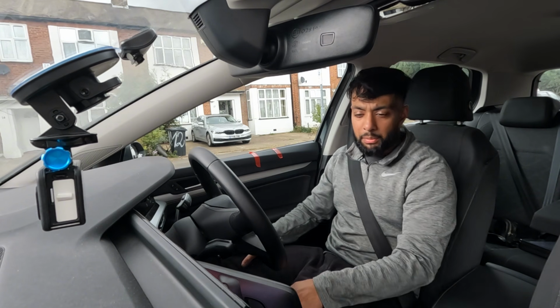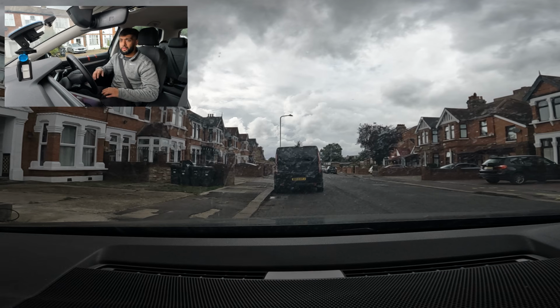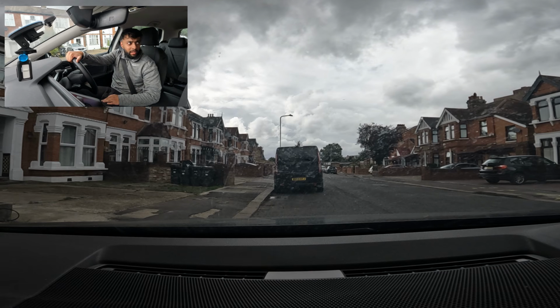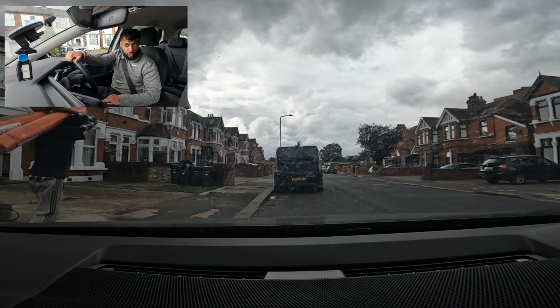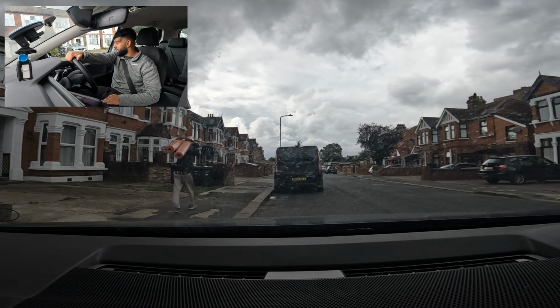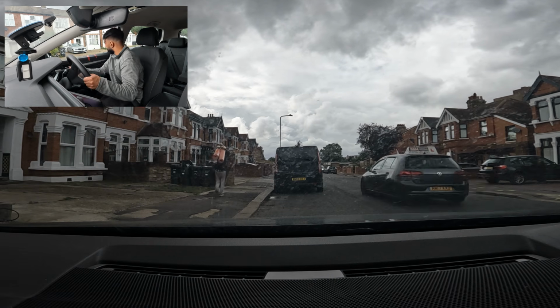Anyways, I'm going to move off from here. This is the test center road. I'm going to do all my checks. There's the guy on my left carrying logs, I think that is, or carpet, I don't know. Anyways, I'm doing all my checks. There's no one behind me.